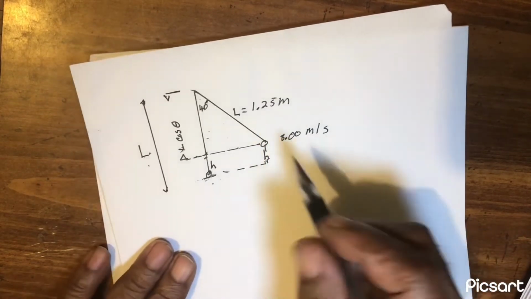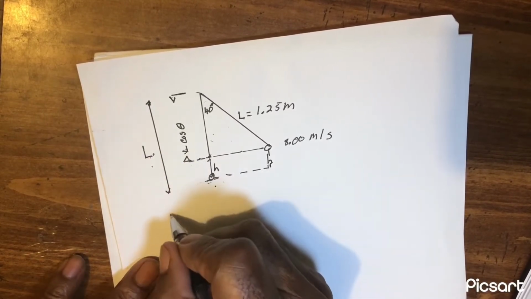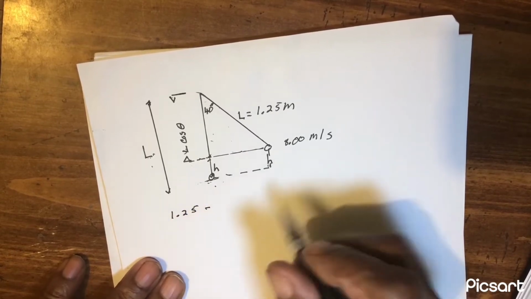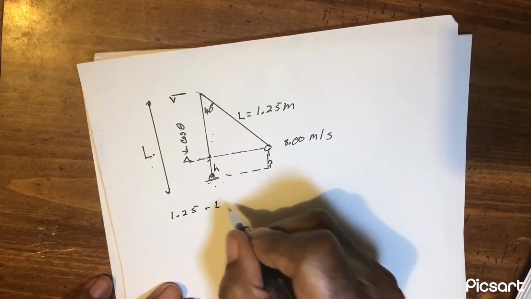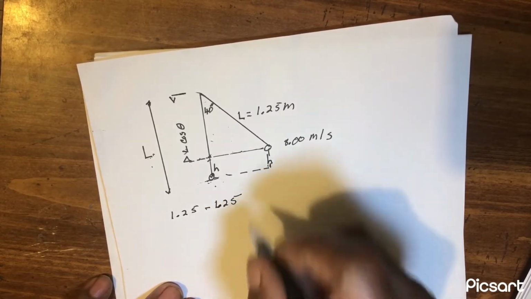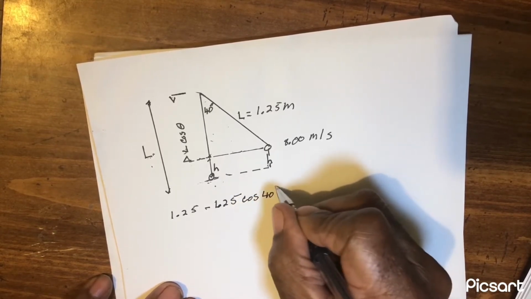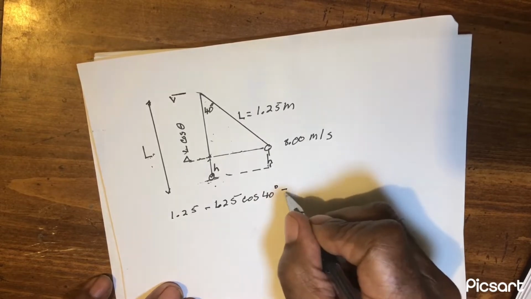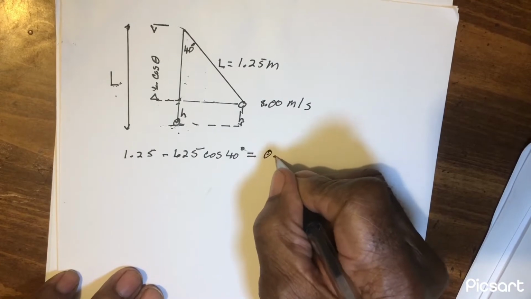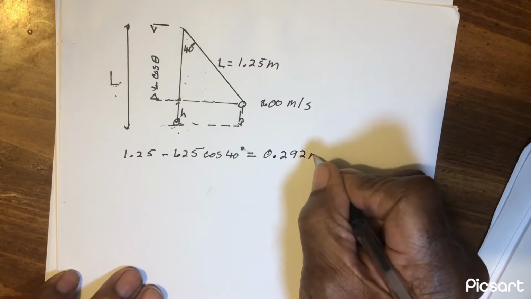So let's do that. L, which is 1.25, minus L, which is 1.25, cosine 40 degrees is equal to 0.292 meters.